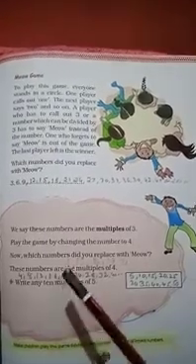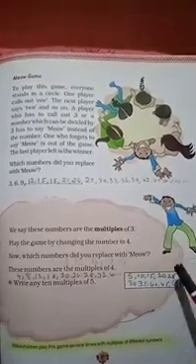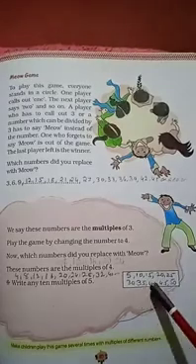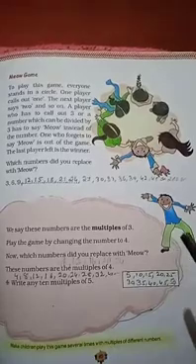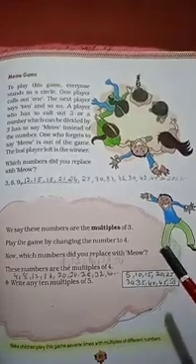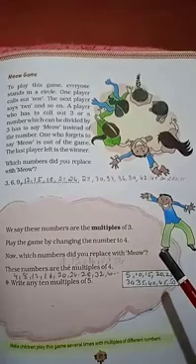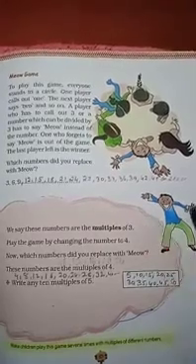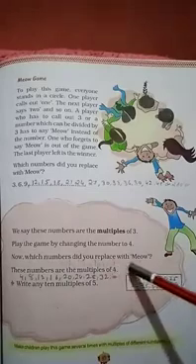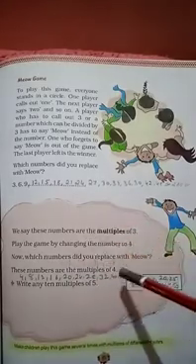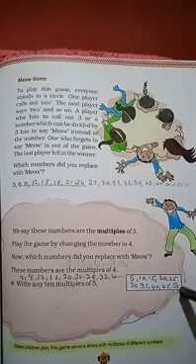Here, write any 10 multiples of 5. You have to write the multiples of 5: 5, 10, 15, 20, 25, 30, 35, 40, 45, 50, and so on. It is the multiples of 5. So what you are learning is the next multiples of that number. For example, for 3 you have to write 3, 6, 9, 12, like that. For 4 it is 4, 8, 12, 16, 20, and so on. And for 5 it is 5, 10, 15, 20, 25, 30, 35, 40, and so on.